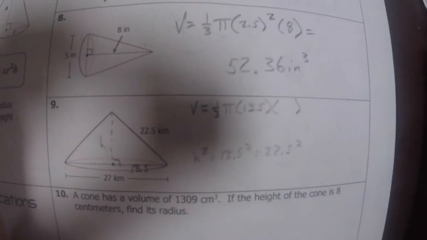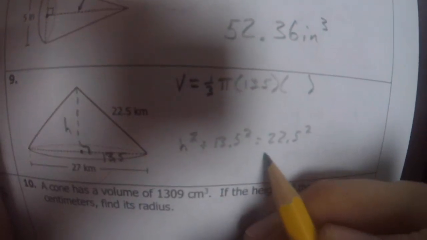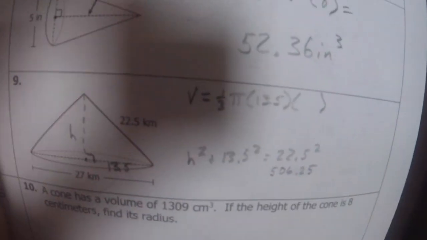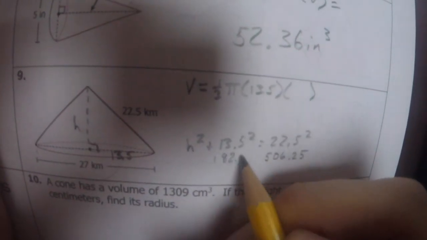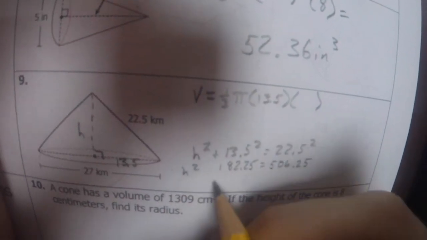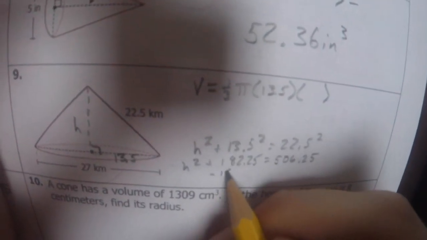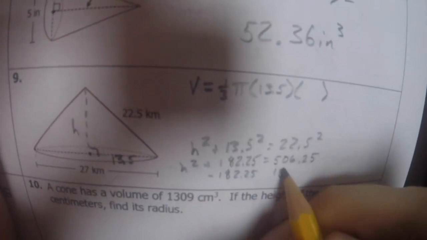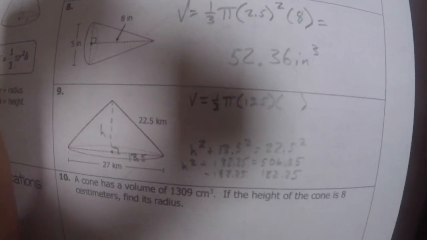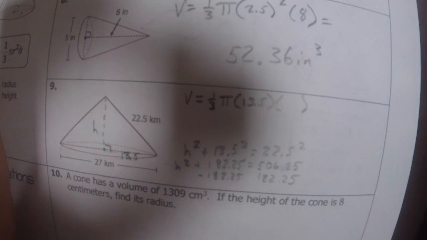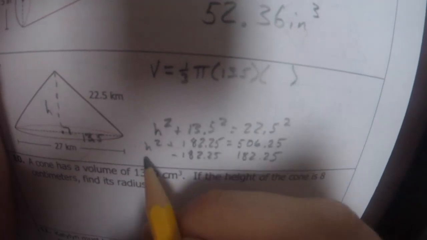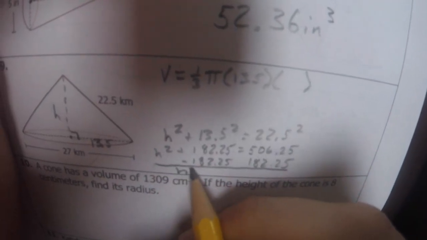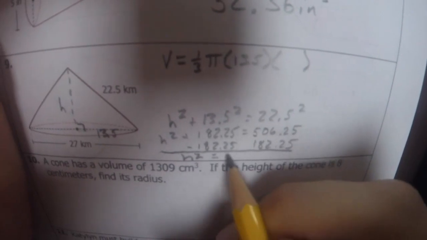Let's see, 22.5 squared is 506.25. 13.5 squared is 182.25. h squared, I'm going to subtract 182.25 from both sides. Let's see, 506.25 minus 182.25 is 324. So I get, I'm running out of room here, h squared equals 324.